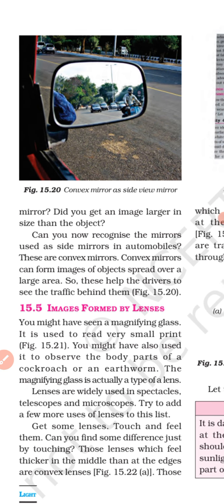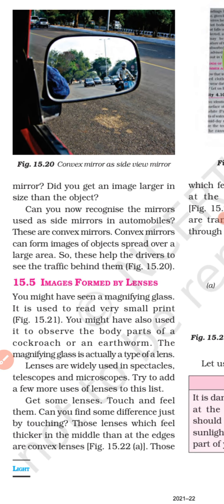So yes, we have completed the convex and concave mirrors and all the image formations, the nature of the images. Remember that in case of a concave mirror, in most cases you will get the size to be larger than the object, but the nature of the images can be real or virtual, and inverted or erect. But in case of a convex mirror, the size of the image is always smaller than the size of the object, and the nature of the image is virtual and erect.